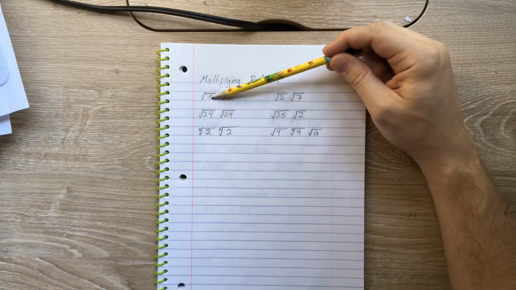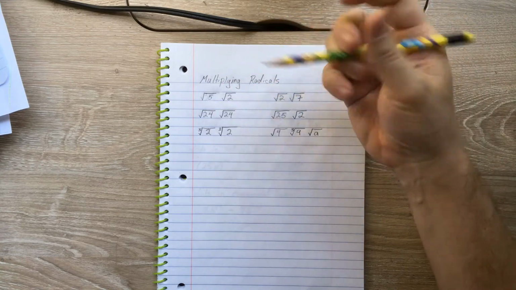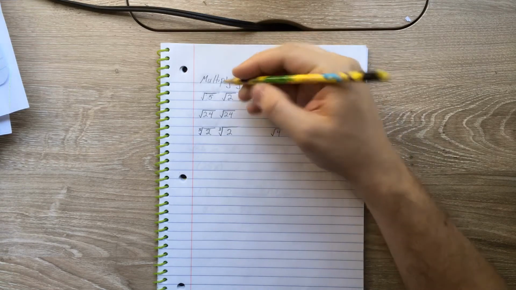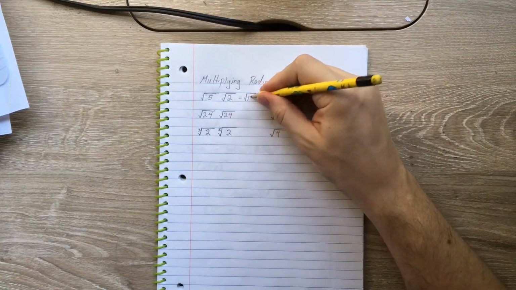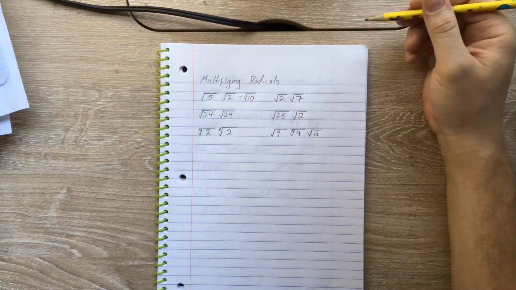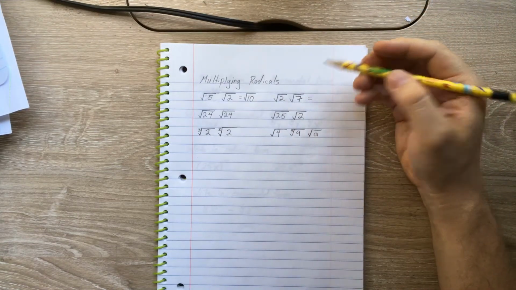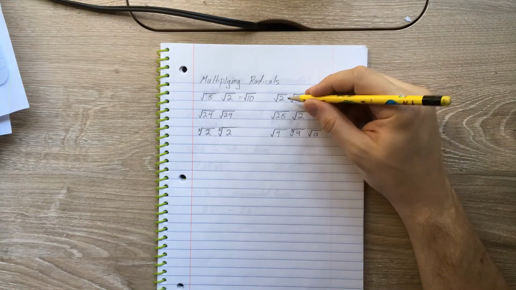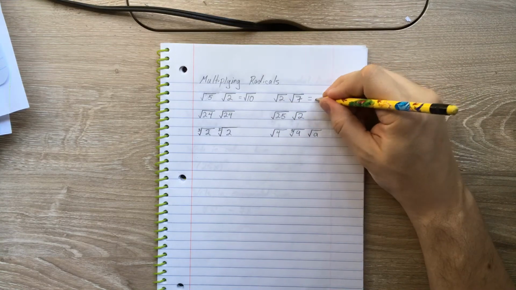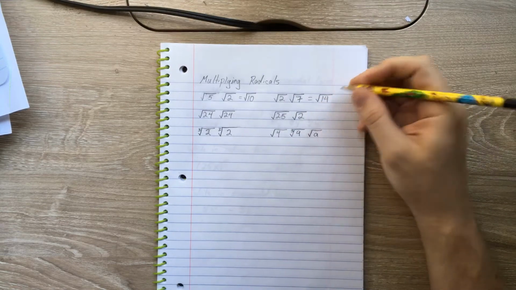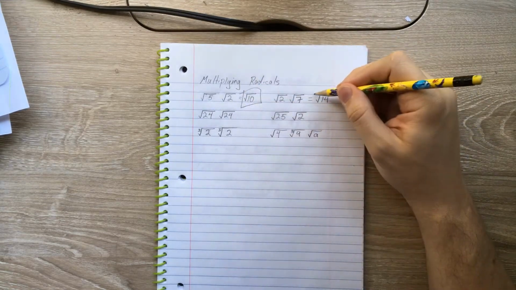So this is the square root of 5 times the square root of 10. So I'm just going to say this equals the square root of 5 times 2, which is the square root of 10, because 5 times 2 is 10. And let's look at this guy. Square root of 2, square root of 7. Well, that's going to give me the square root of 14, because 2 times 7 is 14. So these are pretty simple.